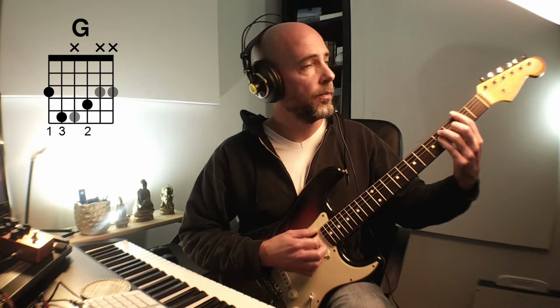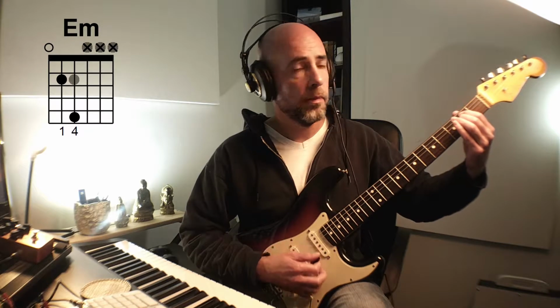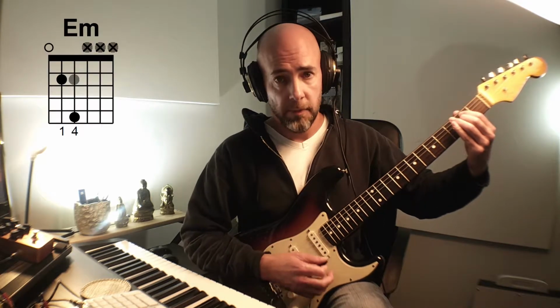Okay, so we're playing in the key of B minor. And the chords are G major, F sharp minor, B minor, E minor, E minor again, F sharp minor, G. And then the cycle repeats. There's a great sense of ambiguity to it. It just seems unresolved. It keeps on going and going. And of course, it fits in very well with the lyrics that are of that nature as well.